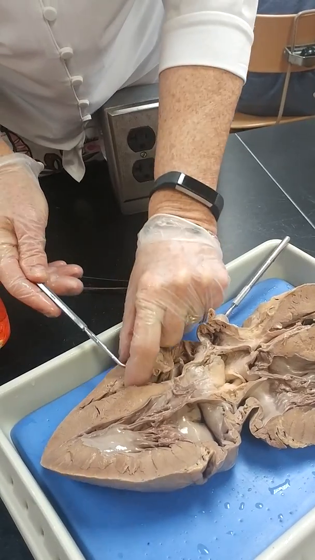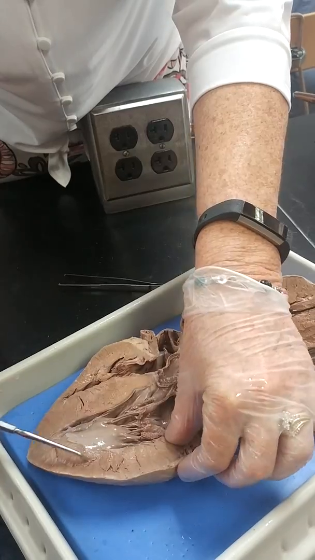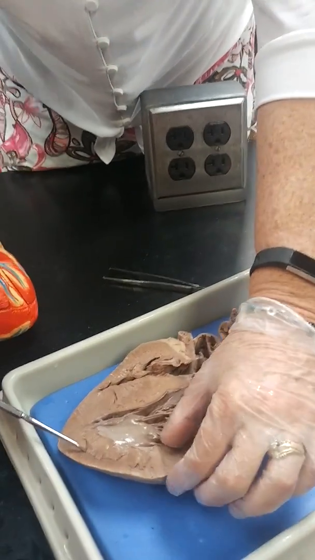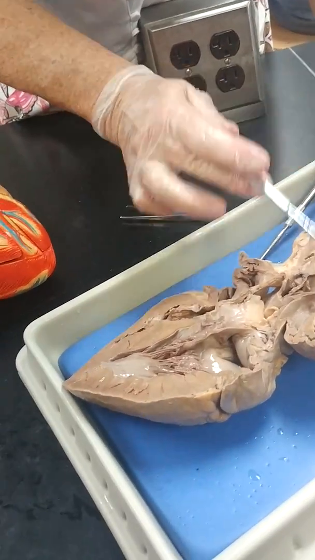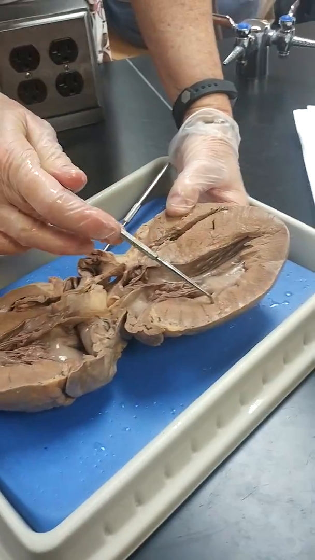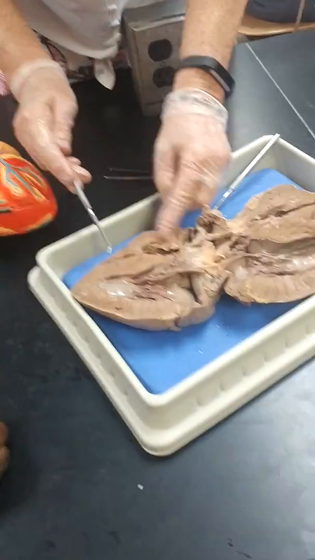Correct. Or I can see how this is short? It's short. Now, it is kind of thick there, but it's short and it tapers down. Over here, you've got a long myocardial wall, and it's thicker all the way through. See, this is short, this is long. So this is the left side of the heart. Can you tell the difference between this and that? Yes, ma'am.